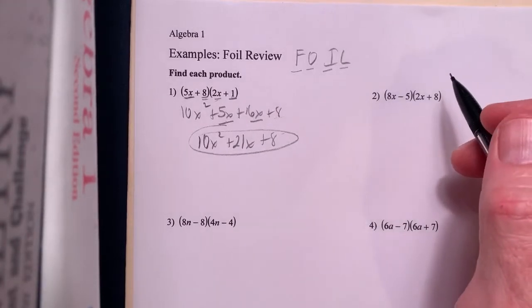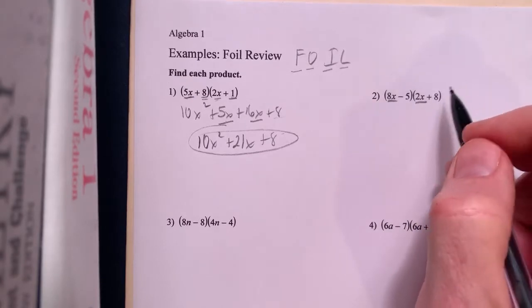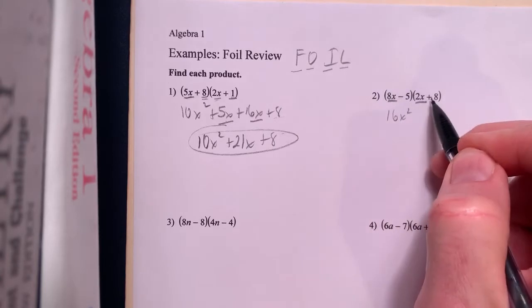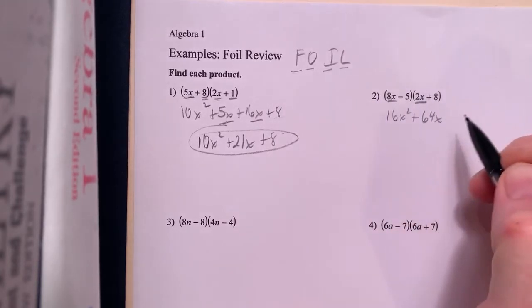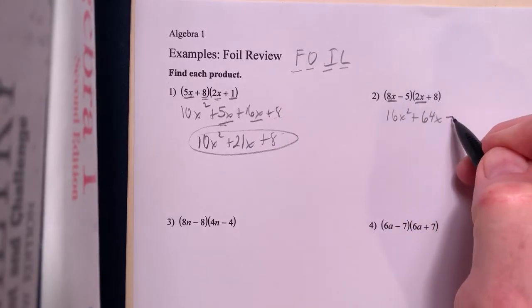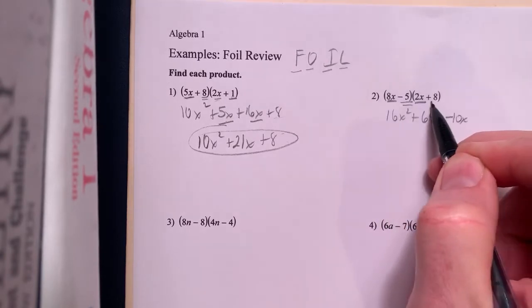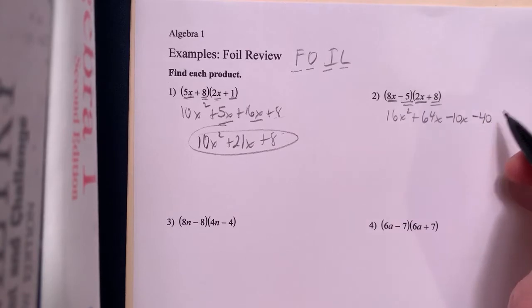Same process, exactly the same process. First, 8x times 2x is 16x squared. And then we have positive times positive is positive. 8x times 8, 64x. Negative 5 times positive 2x is a negative 10x. And then we have the last terms. We'll multiply these together. Negative 5 times 8 is negative 40.